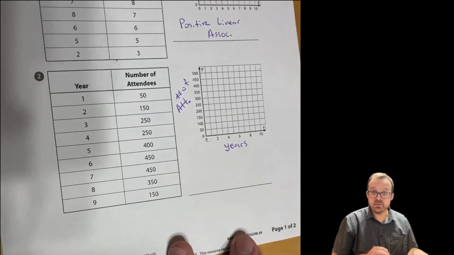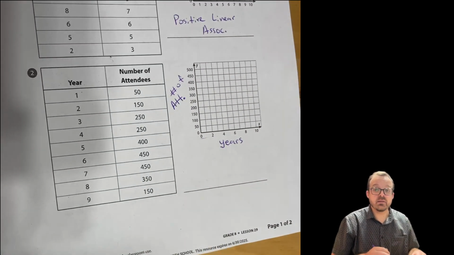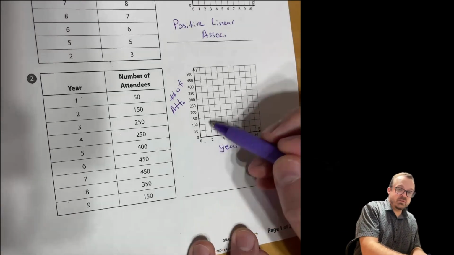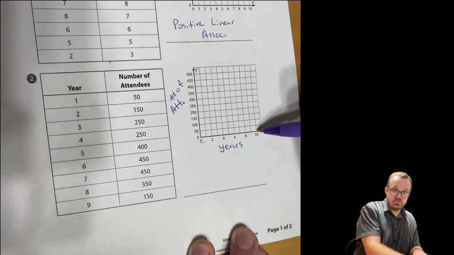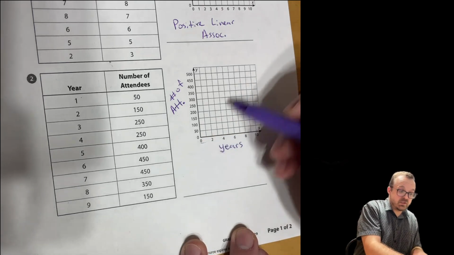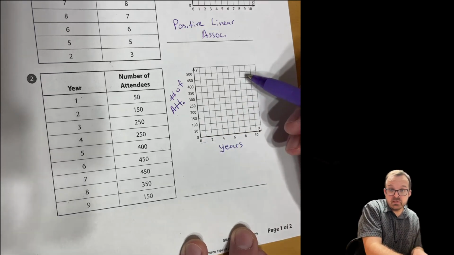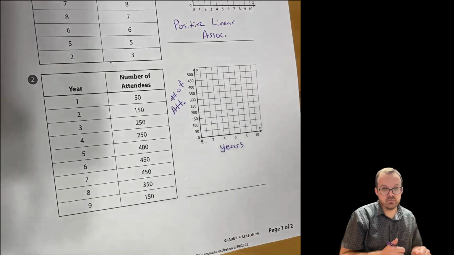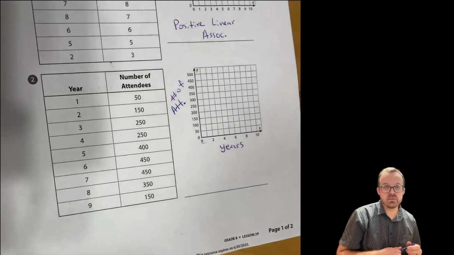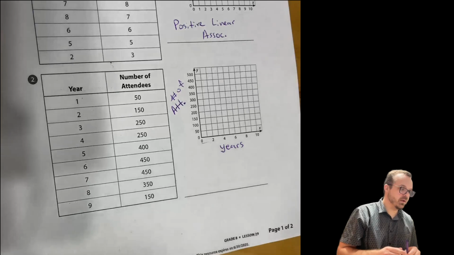Now plot all those points, and then tell me, does it have a positive association? Does it have a negative association, right? Also, does it even make a straight line? Is it linear, right? So add those things. Is it linear, non-linear? Is it a positive or a negative association? Okay, go ahead and try it.